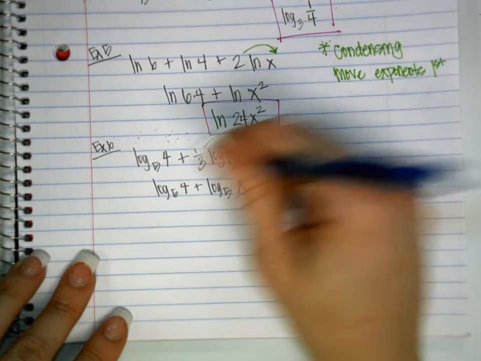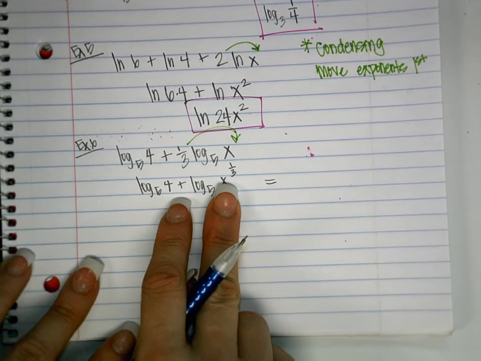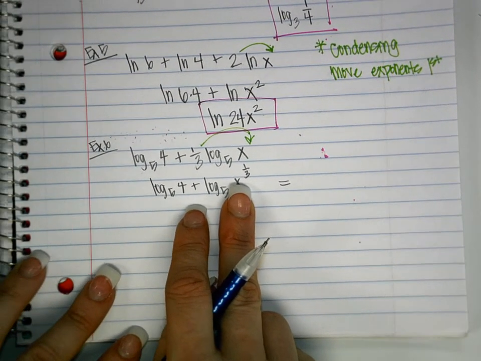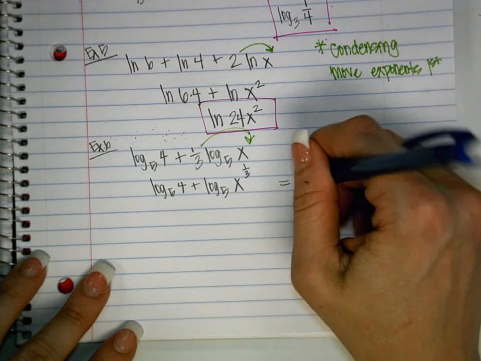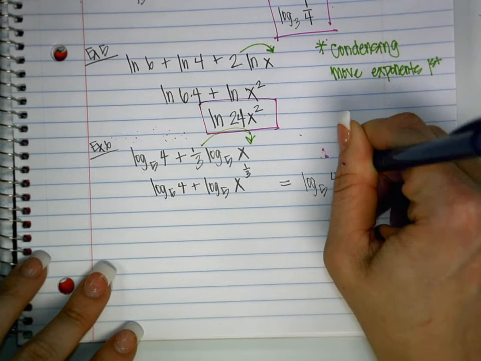Then how would I combine these? If I'm going to condense these into 1, what rule do I have to use? Quotient, product, or power? Product. So put those together, that becomes log base 5 of 4x to the 1/3.